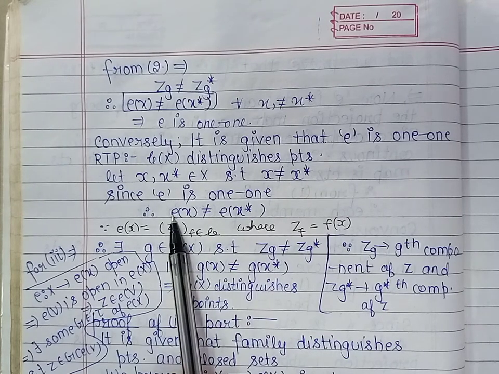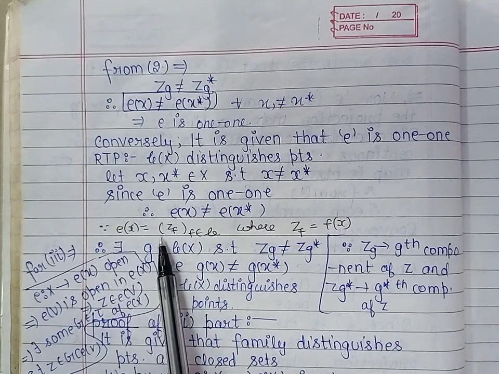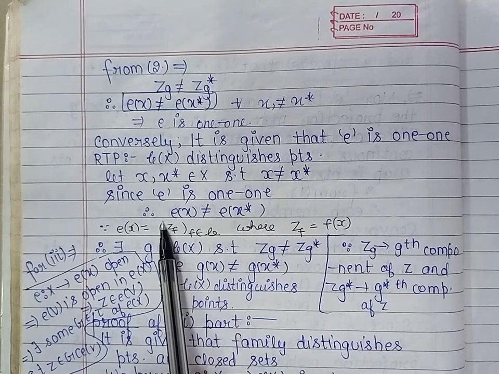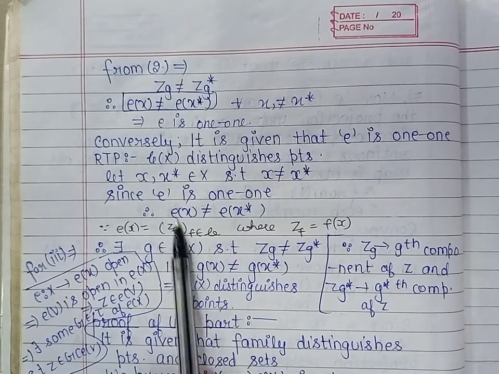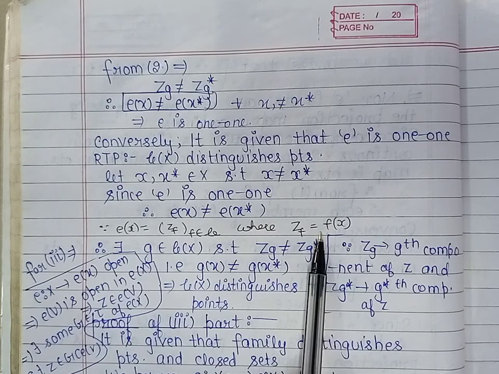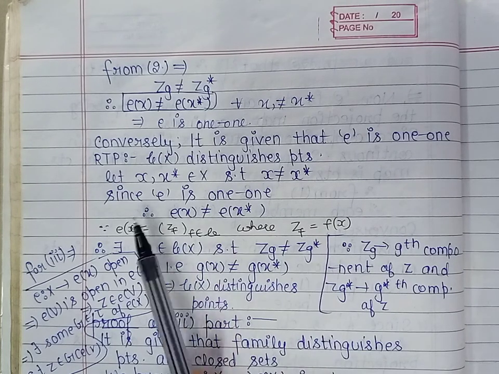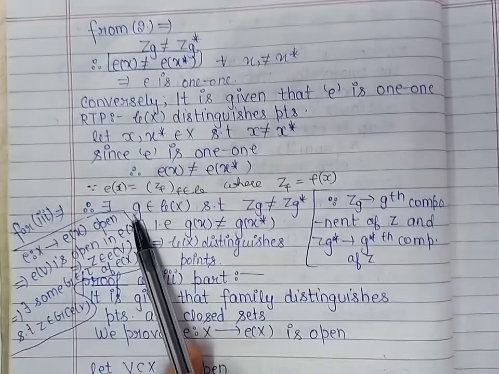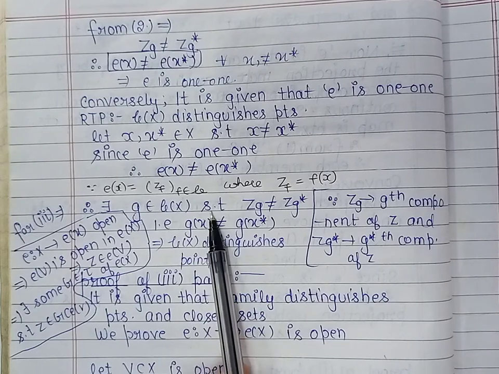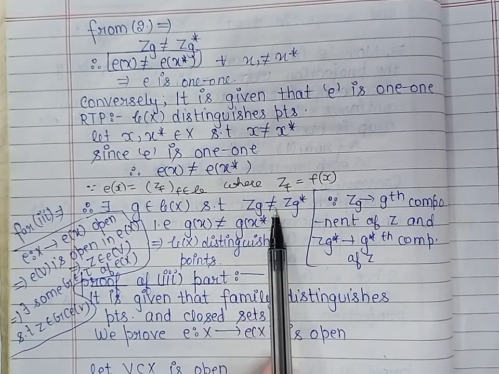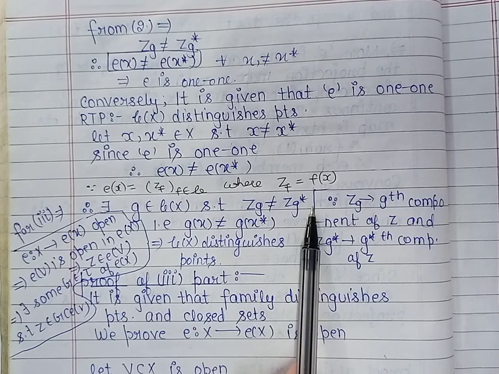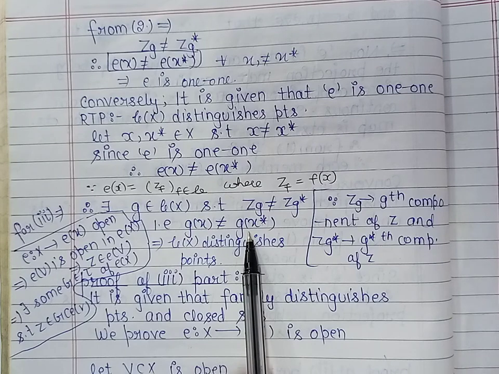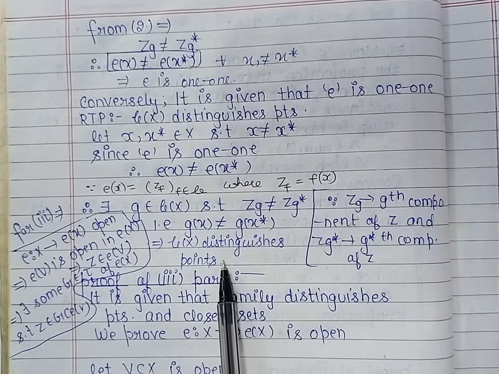Now by definition of evaluation map, e of x is of the form product of z_f, where f belongs to the family of functions and these z_f are of the form f of x. Because e of x is not equal to e of x star, there will exist a function g belonging to the family of functions such that z_g is not equal to z_g star. So we can say that g of x is not equal to g of x star. So the family distinguishes points.